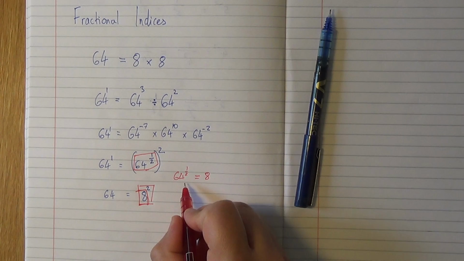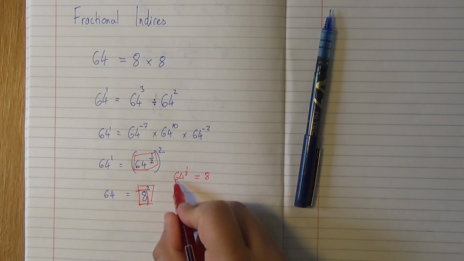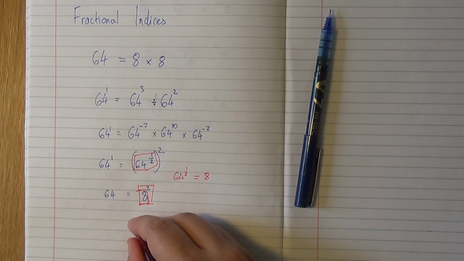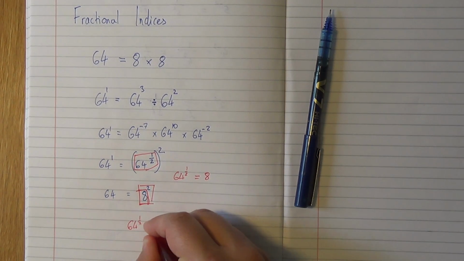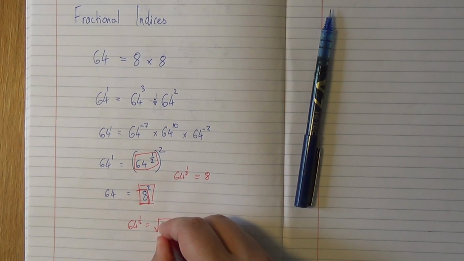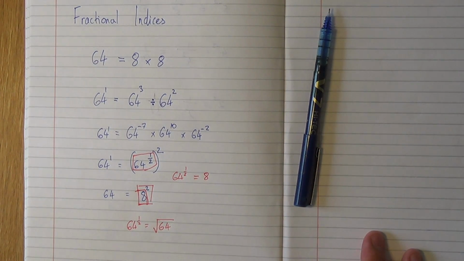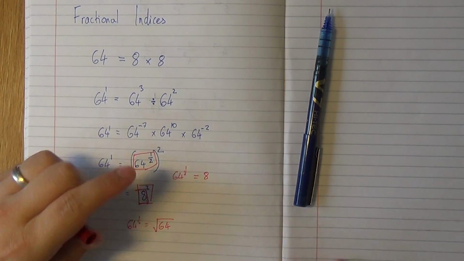What relationship is there between 64 and 8 that this must be explaining? Well, 64 to the power of a half must be the square root of 64, because that's what 8 is compared to 64. So these fractional powers are to do with roots.